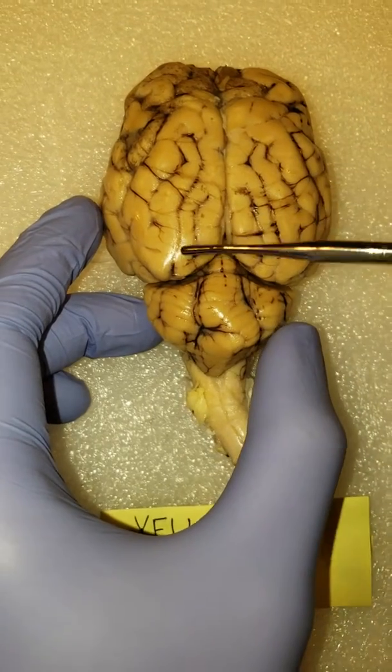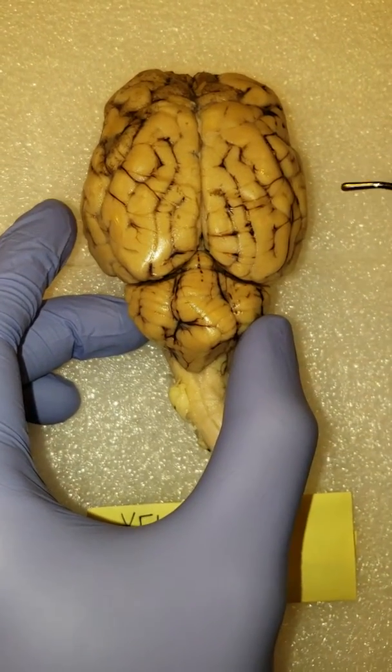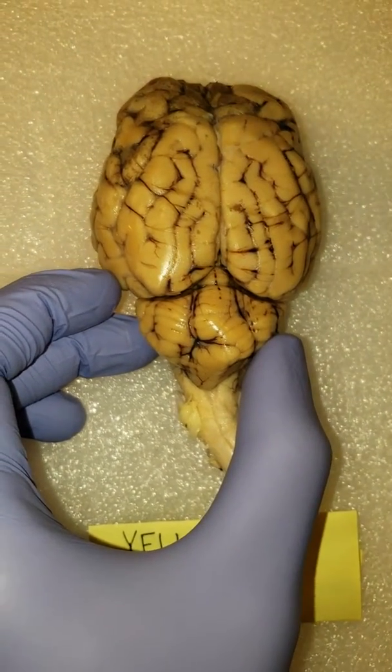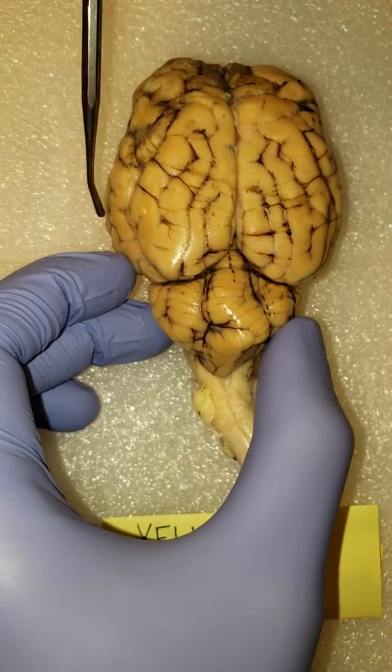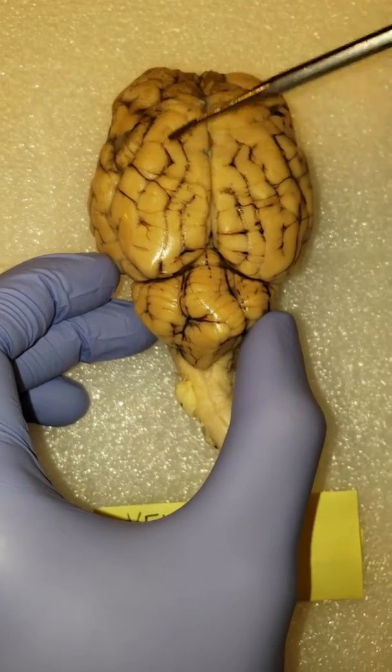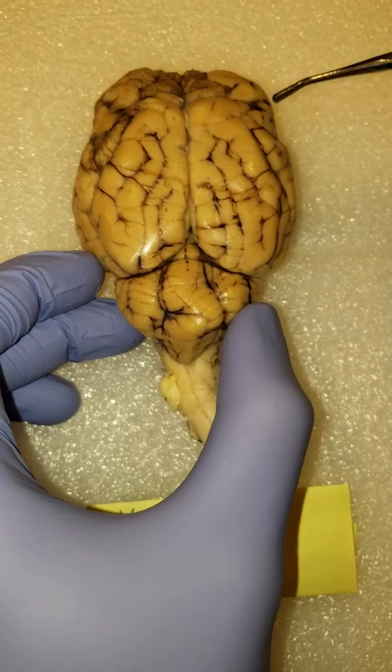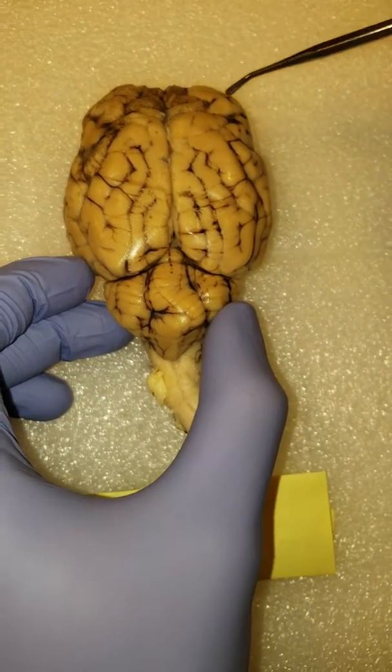And for the lobes, we have the occipital lobes in the back. We have the temporal lobes at the sides. Parietal lobes, which make up the bulk of the brain, and the frontal lobes at the very front.